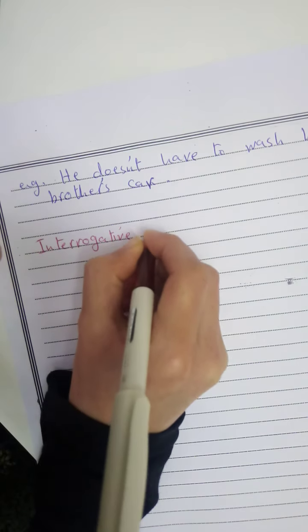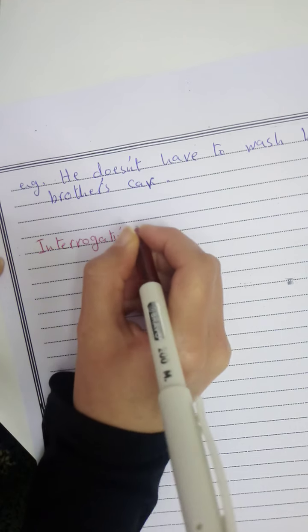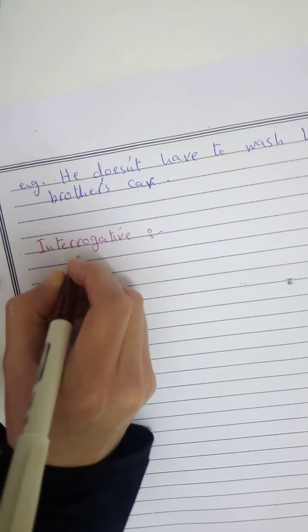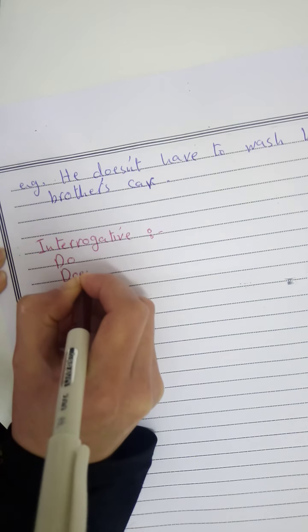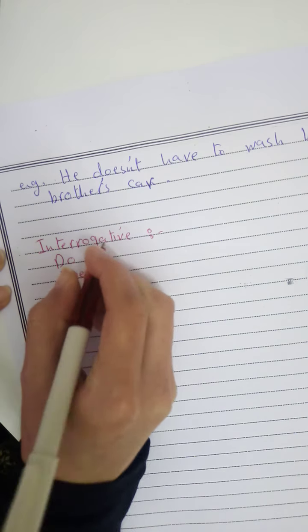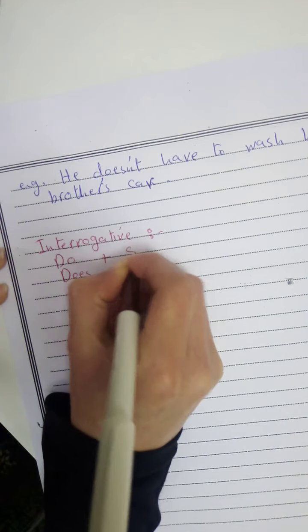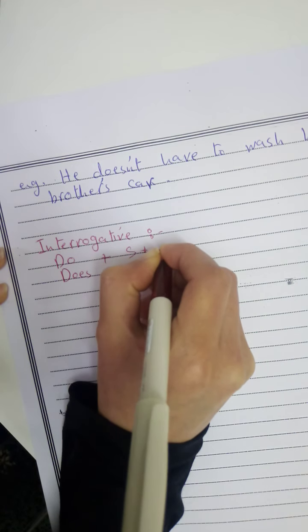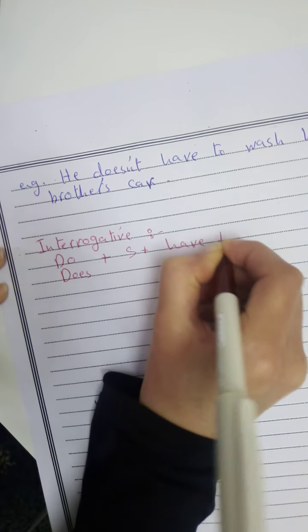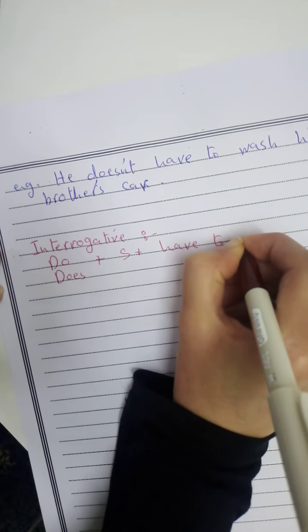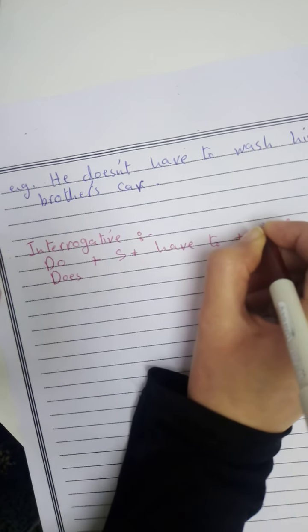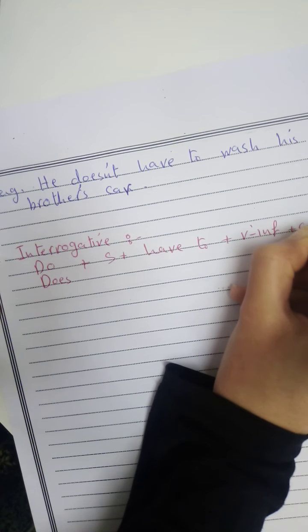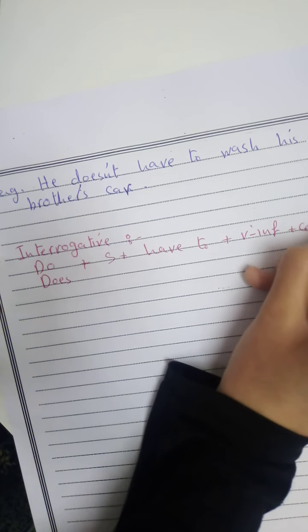Interrogative. Do or does plus subject plus have to plus verb infinitive plus complement and question mark.